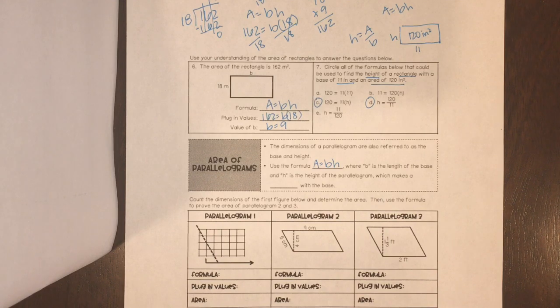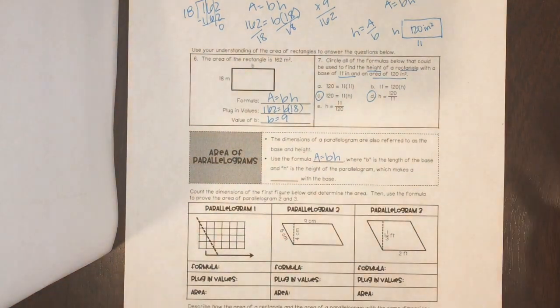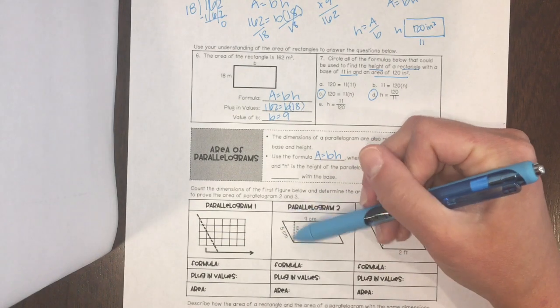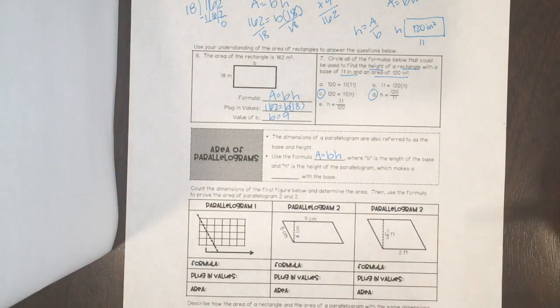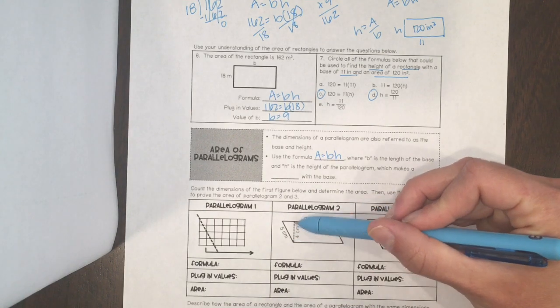The tricky thing is that a parallelogram looks a little different from a rectangle. So when we're looking at the parallelogram, we have to think about if it was sitting on a table, how tall would it be? We wouldn't measure the slant of the parallelogram. We would measure from bottom to top.